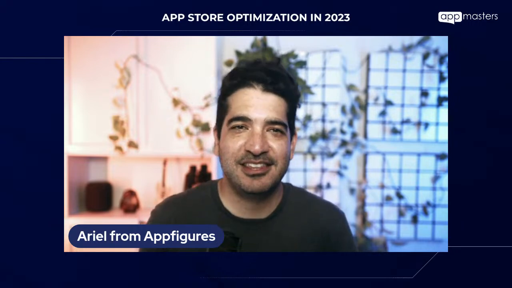So a lot of people ask me, what is App Store optimization? And I say, very easy. It's a way to tell Apple and Google what your app does. That's at the end of the day what it is. It's not manipulating the algorithm. It's not doing anything else. It's just telling them what your app does because they have no idea.